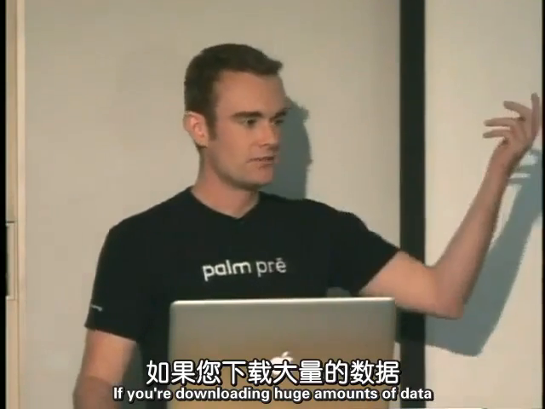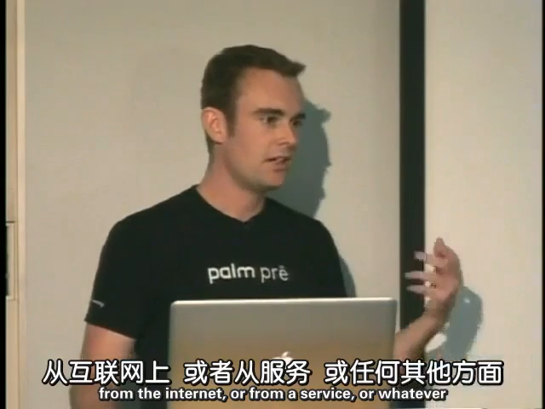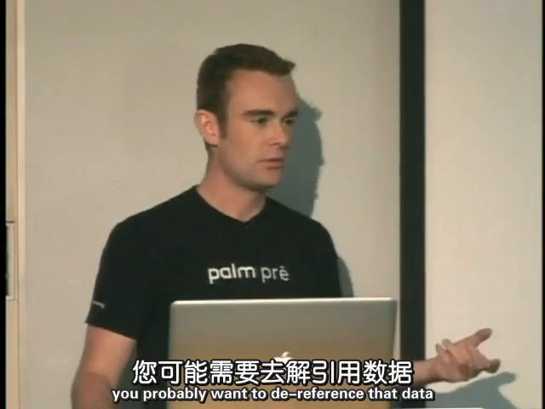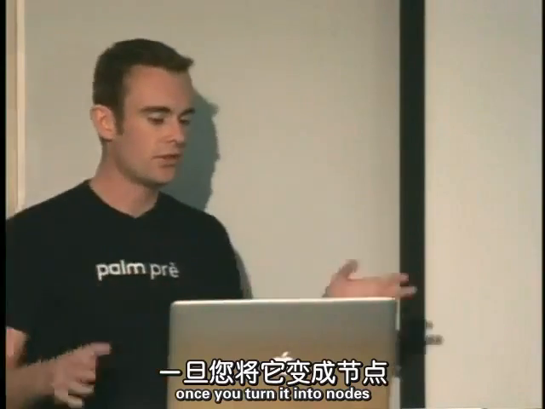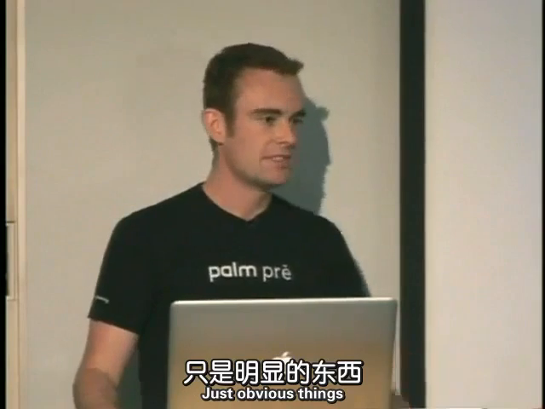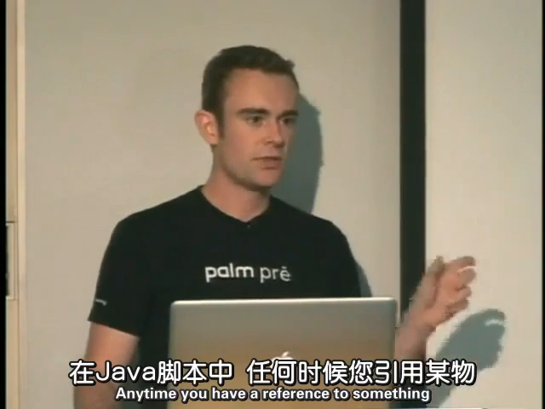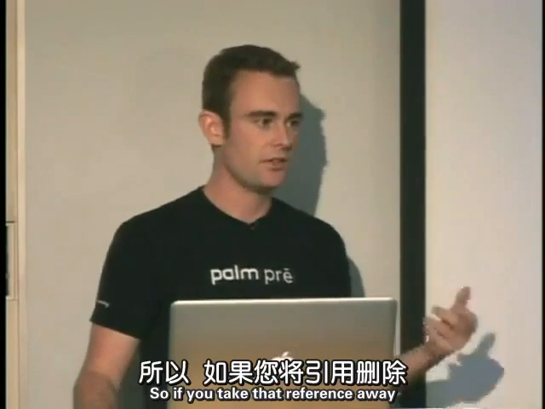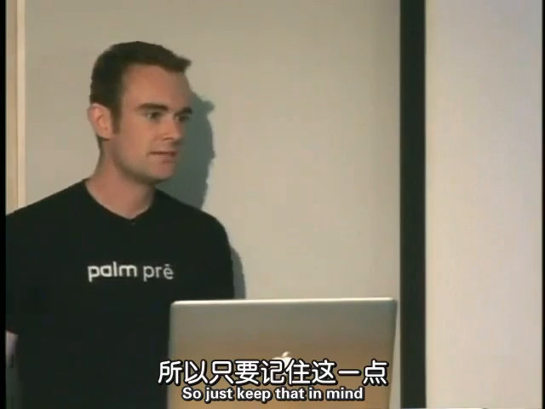If you're downloading huge amounts of data from the internet or from a service or wherever, you probably want to dereference that data as quickly as possible once you turn it into nodes, or if you don't need to keep it around. Just obvious things. Anytime you have a reference to something in JavaScript, it's going to stick around. So if you take that reference away, it'll go away. So just keep that in mind.